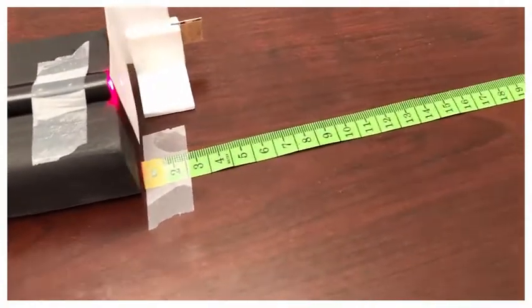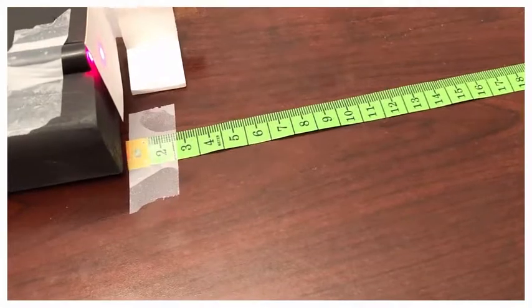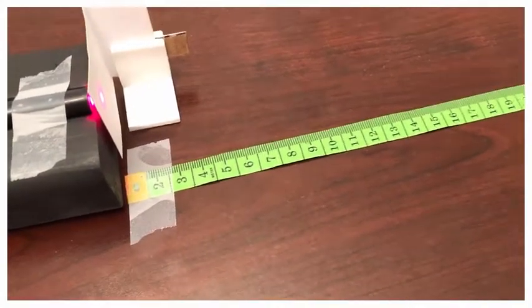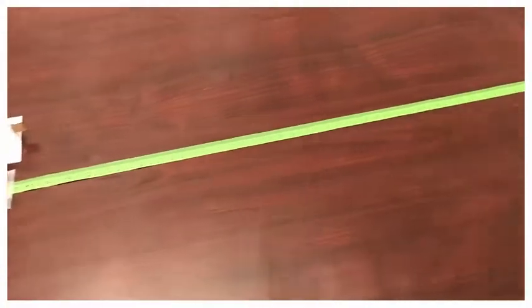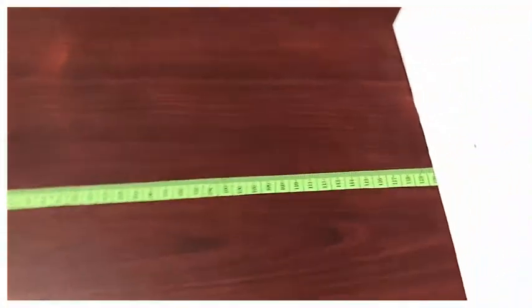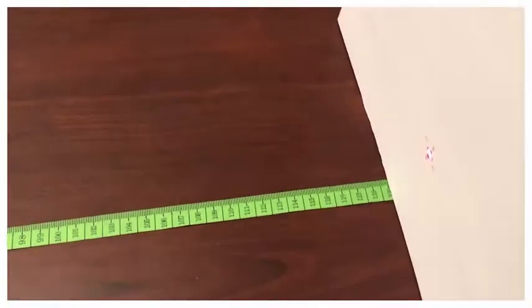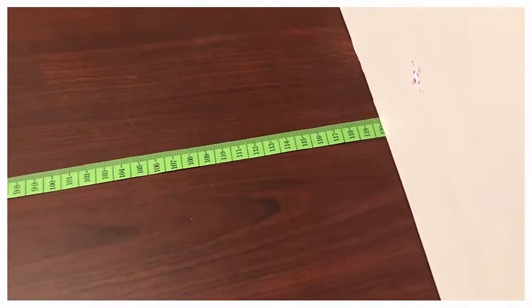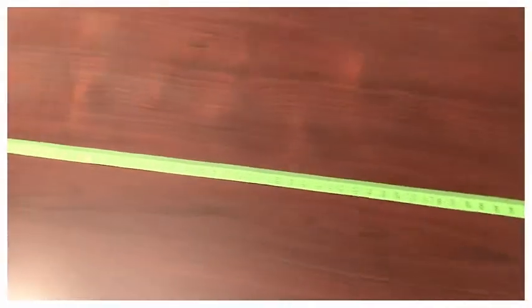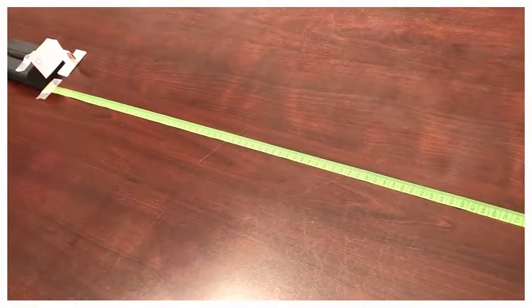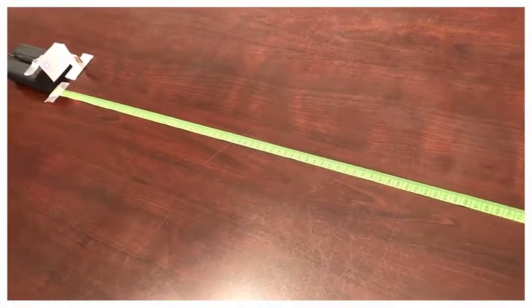So as we already indicated, we have positioned our pinhole index card at the position 0 along our tape ruler, and then over on the other side we can see that the back screen is positioned at about 120 centimeters. So that's going to be our distance from the pinhole all the way to the back screen. So distance equal to 120 centimeters.